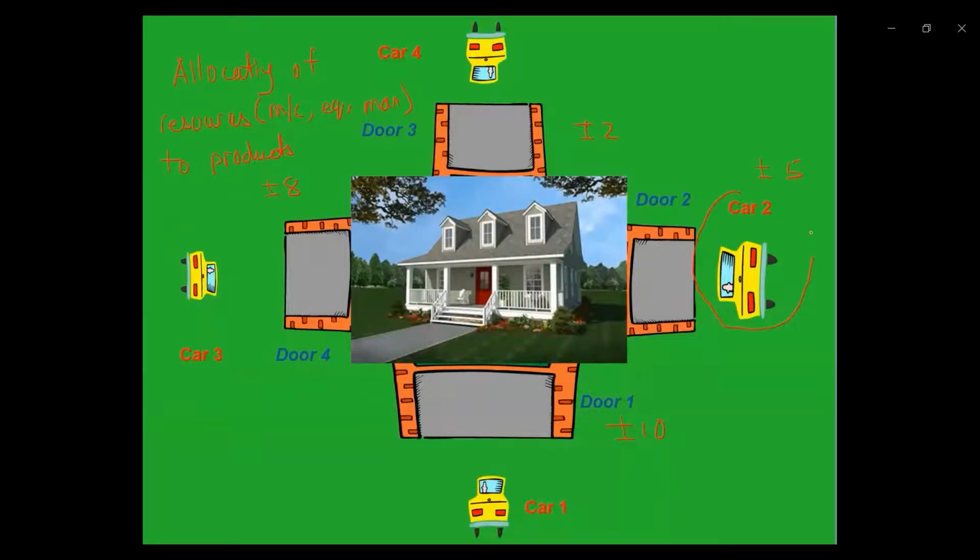If you ask me to allocate machines to products, remember the machine we're referring to is the car, and the product is the door. Perhaps I will start by allocating machine 2, or car 2, to produce door 1. I will ask car 2 to park in door 1.